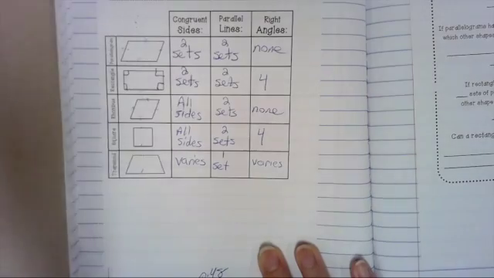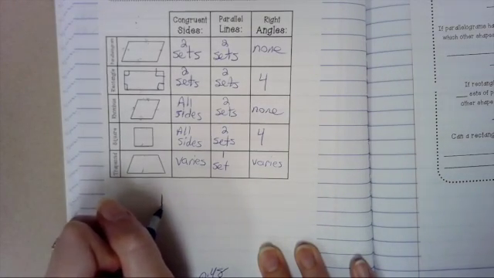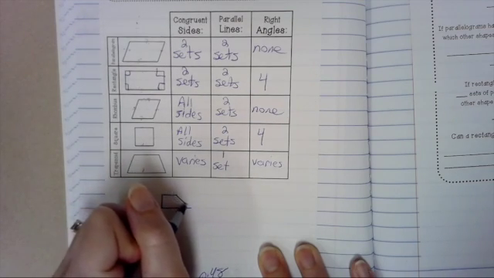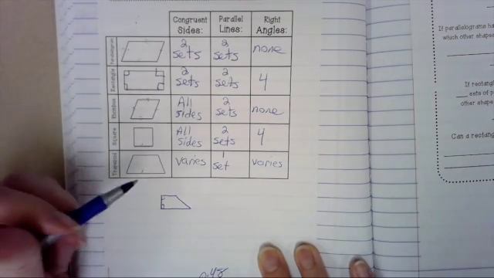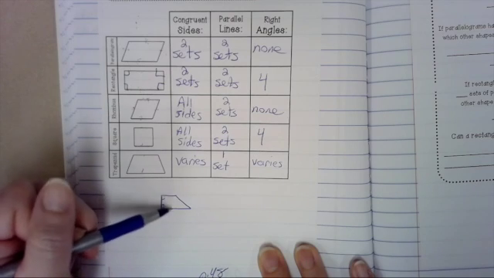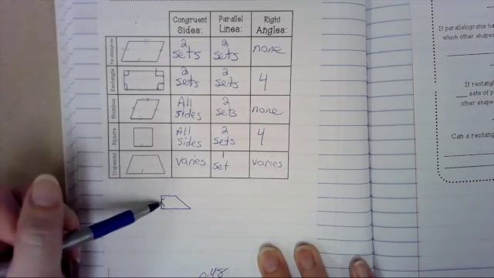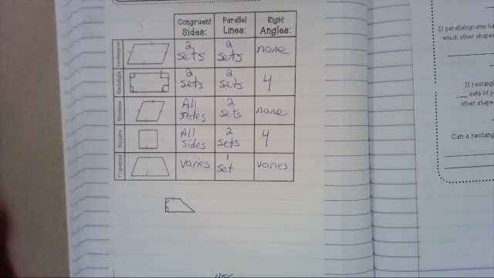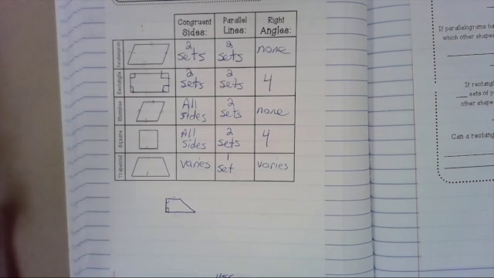So I could draw a trapezoid with a right angle like this. So now it actually has two right angles. It still has one set of parallel lines because the top and the bottom are parallel, and it has no congruent sides because none of these sides are congruent to each other. So you can draw your trapezoids a little bit differently sometimes, but you just need to look for, does it have one set of parallel lines, just one set, and that makes it a trapezoid.